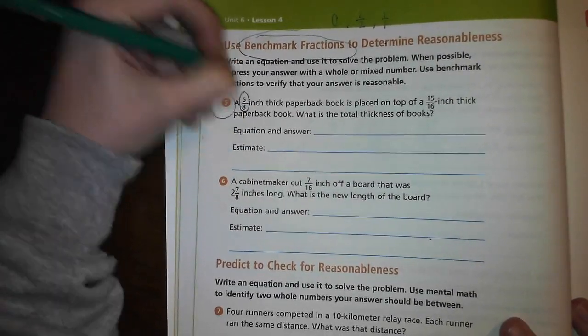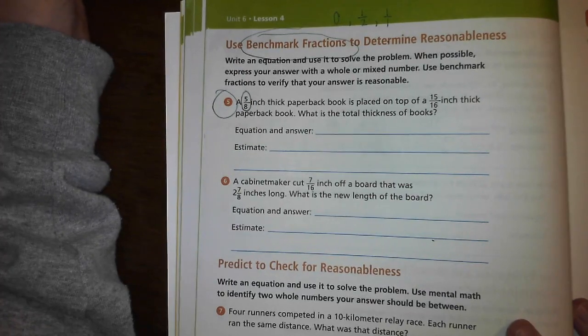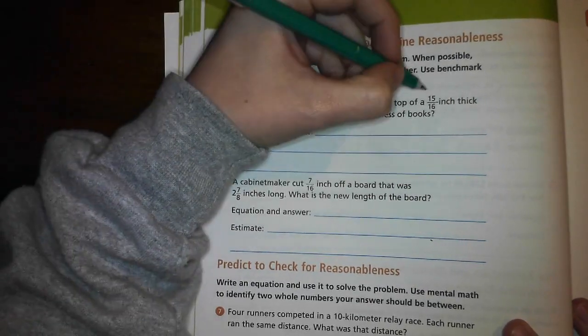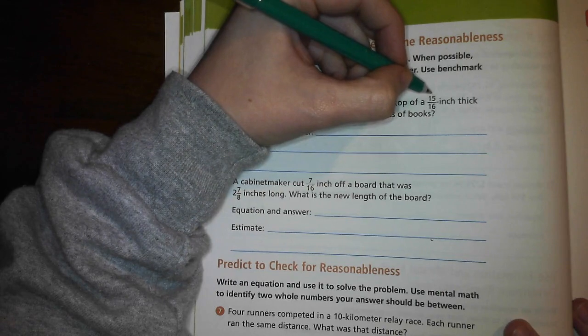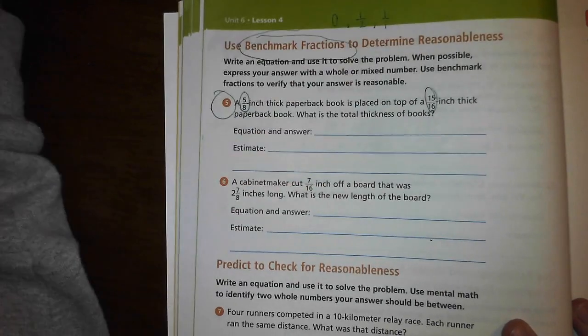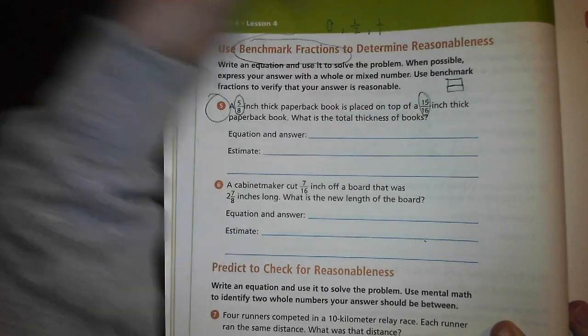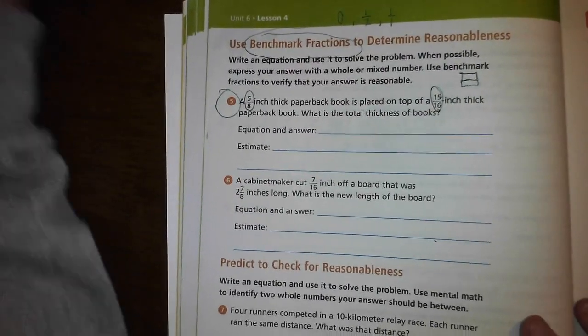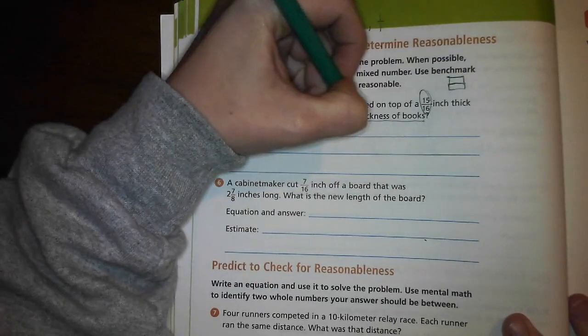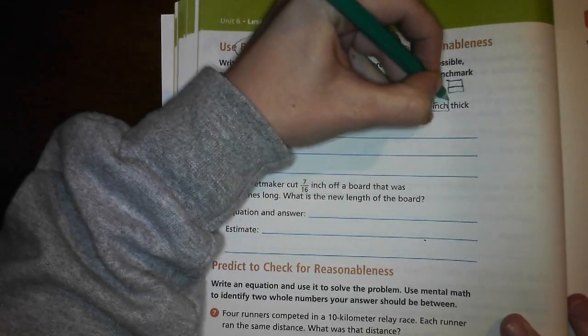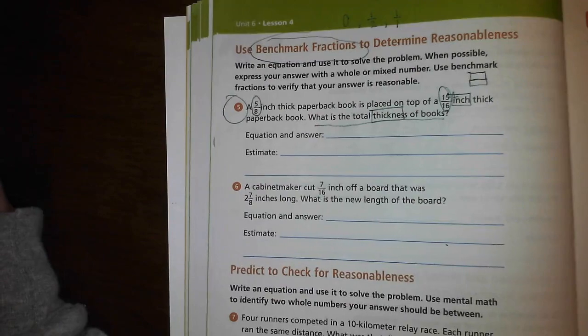A 5/8 inch thick paperback book is placed on top of a 15/16 inch thick paperback book. So here I'm going to draw a little picture. They're basically stacking books like this. Okay? What is the total thickness of the book? And we're measuring it in inches, so I've boxed inches.